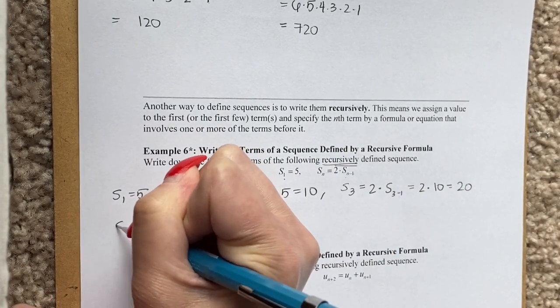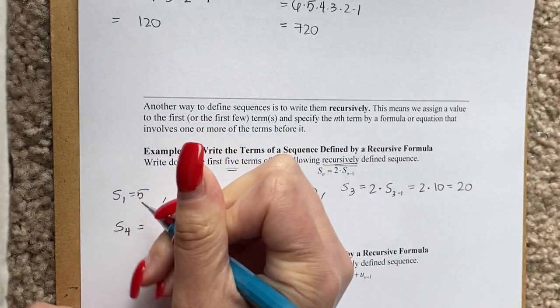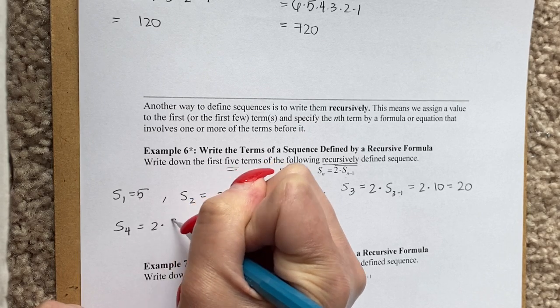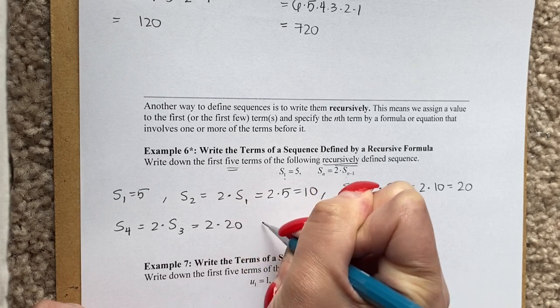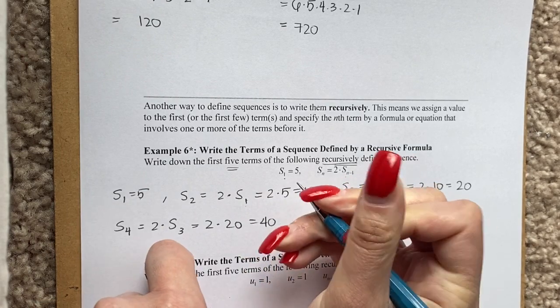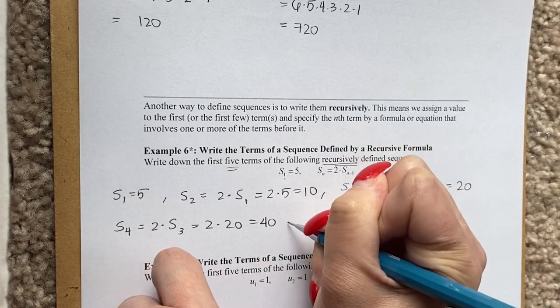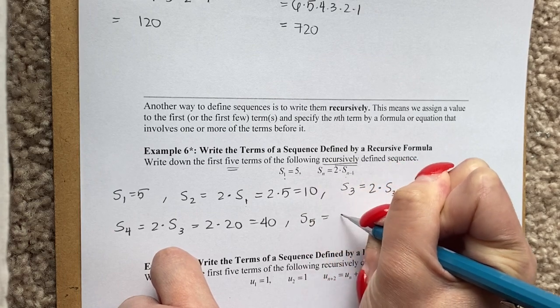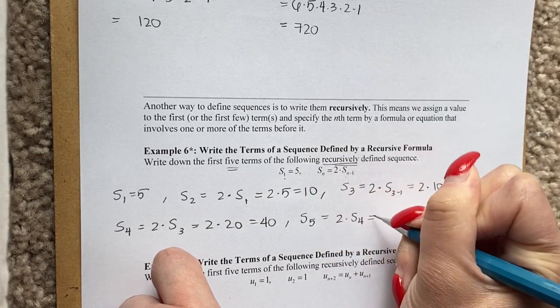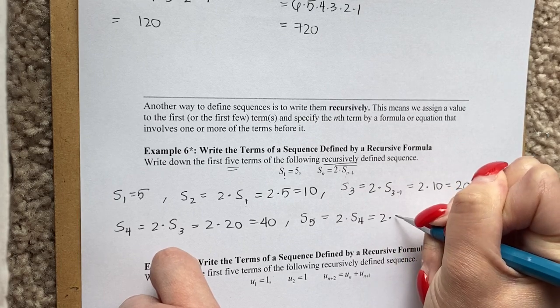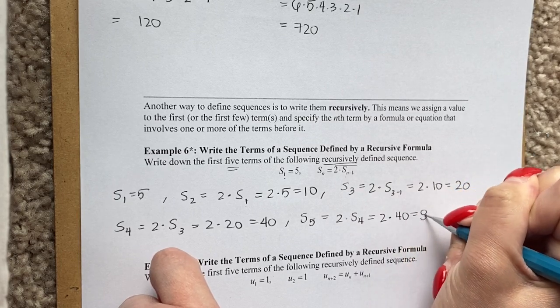The same way, S4 is going to be equal to 2 times S3, which is 2 times 20, going to be 40. And then we have the last one, S5 is going to be equal to 2 times S4, which is 2 times 40, going to be 80.